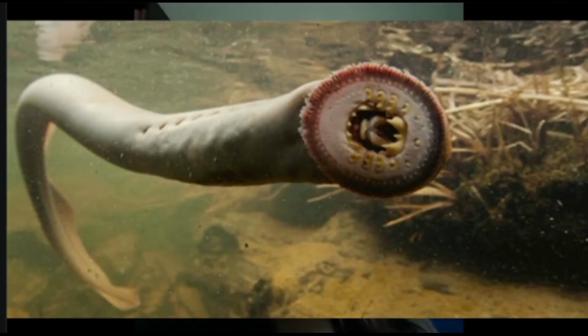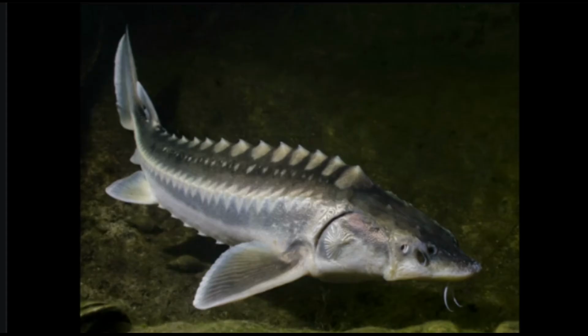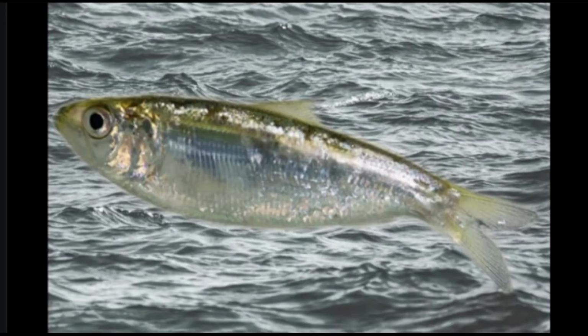Anadromous is the migration of fishes which live most of their life in the ocean, but breed in the freshwater. They swim up to the freshwater. For example, fishes that perform anadromous migration are lampreys, sturgeons, salmons, and some shads. So next is catadromous.